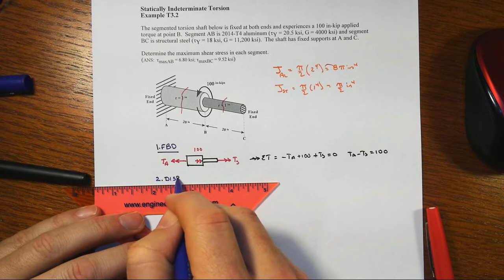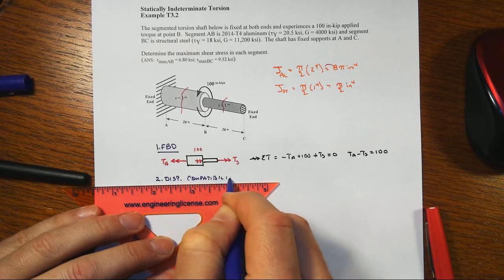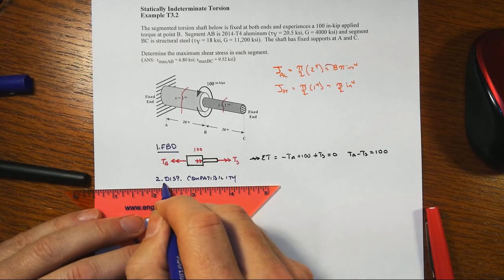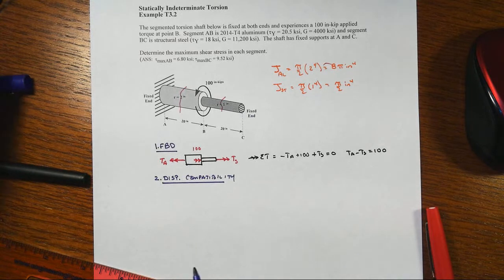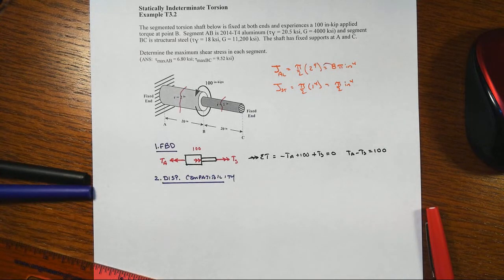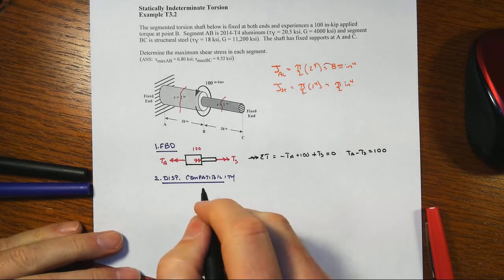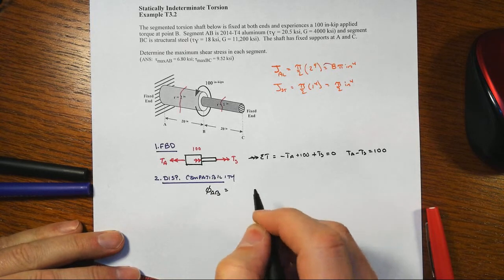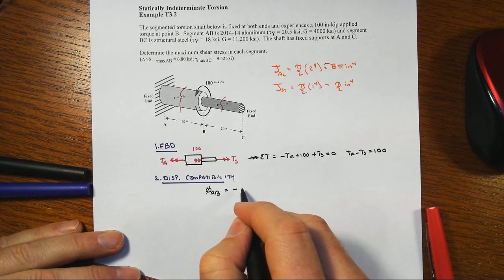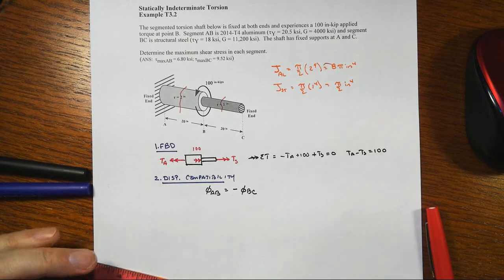We're also going to do this a little bit differently than we did with a relaxed reaction. Instead, look directly at our displacement compatibility. Since we know these two shafts are joined at the middle and have two fixed ends, one at either far end, the twist in segment AB is the same in magnitude but opposite in sign to that of segment BC.